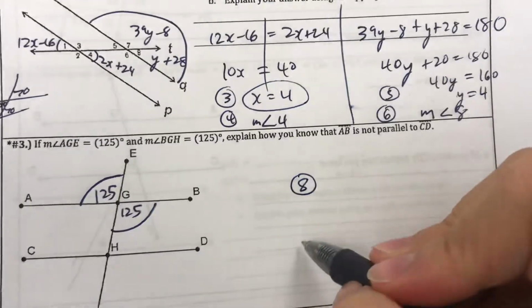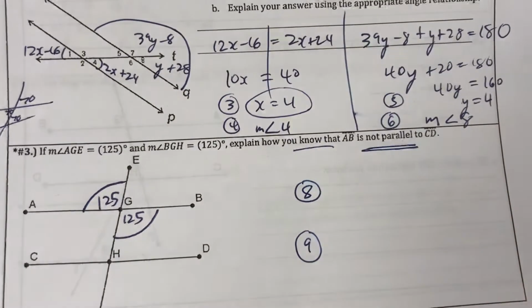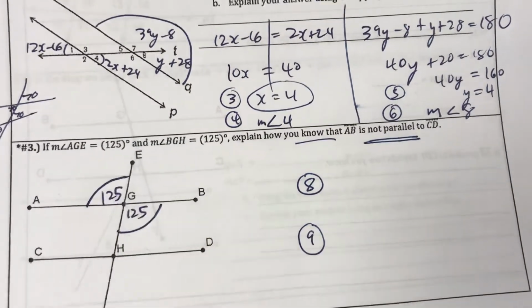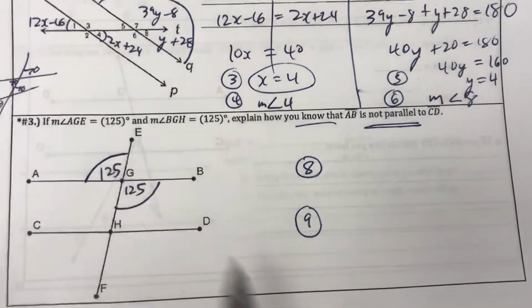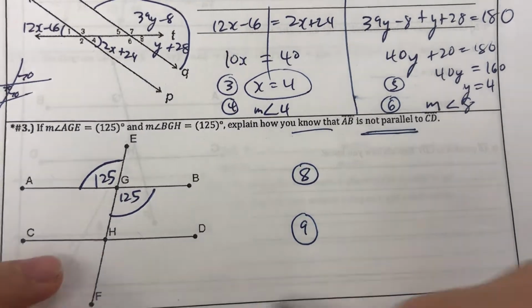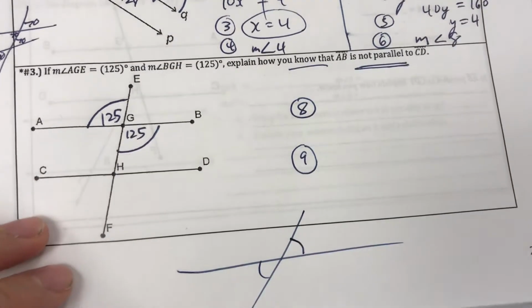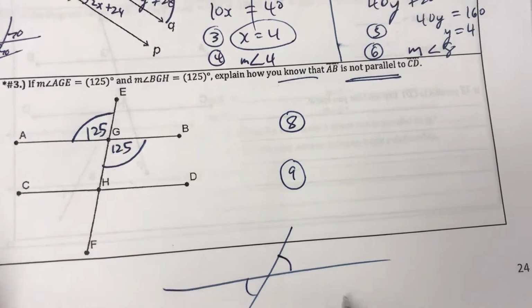And question number 9 says explain how you know that it's not parallel, because these angles are not brand new. These angles can exist outside of parallel lines, right? Because here, these angles have always been in existence. They don't need two pairs of parallel lines.